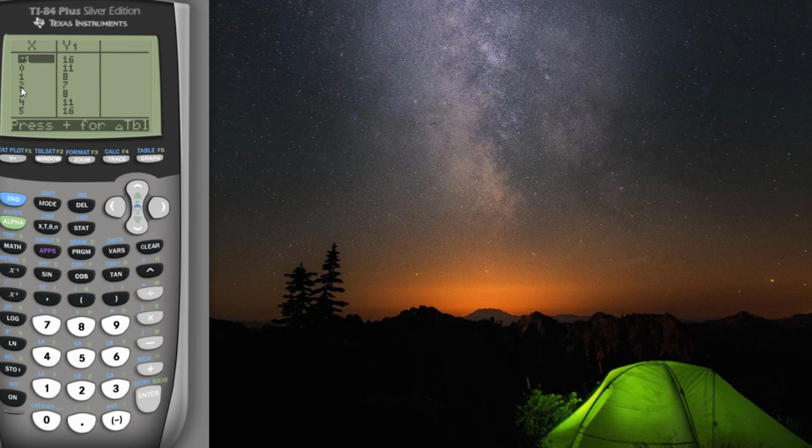So let's see what happens here. You can see at x equal 2, the y value is 7. So that's telling you that the minimum value of this particular quadratic function occurs when x is equal to 2 and y is equal to 7. In other words, that's the vertex. That's the vertex of the parabola.